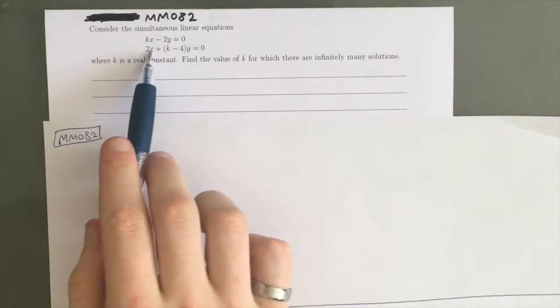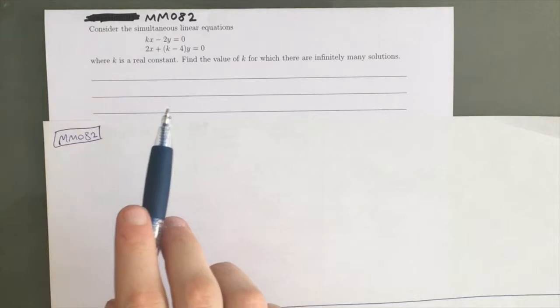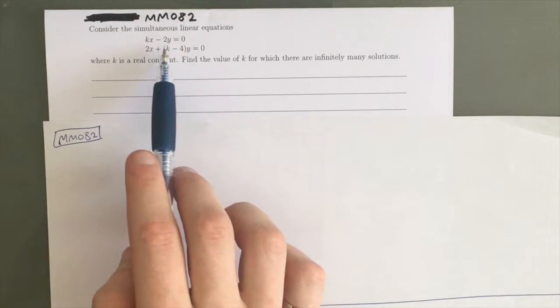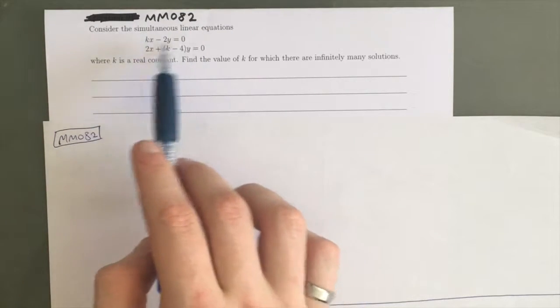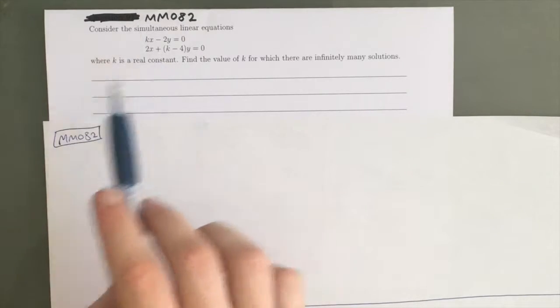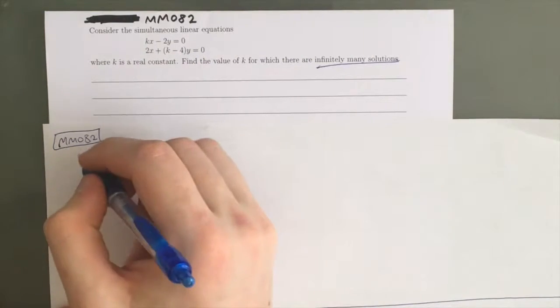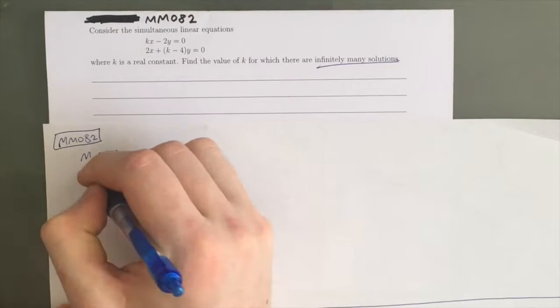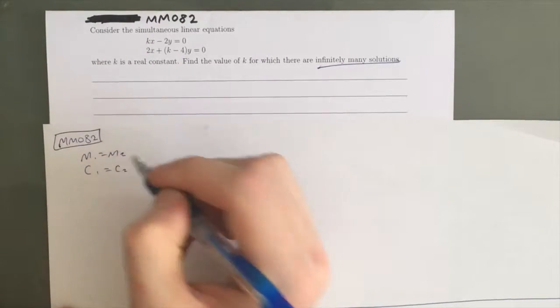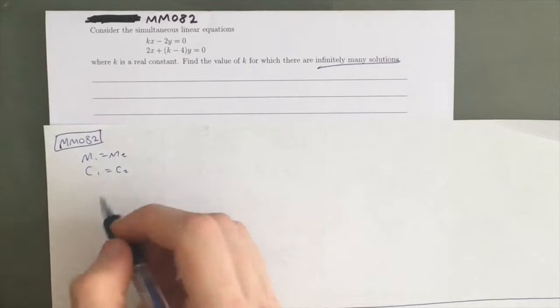So there's two important things to this. Firstly, we need to get these two simultaneous equations into a form that is understandable. So we want to get both of them into the form y equals mx plus c. The other thing is this infinitely many solutions thing. So if there are infinitely many solutions, that means that there are infinitely many points of intersection between these two graphs, which means that they have the same equation, which means that m1 equals m2 and c1 equals c2, which is why we need to get them in the form y equals mx plus c.